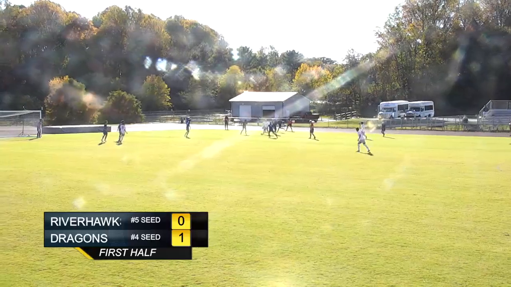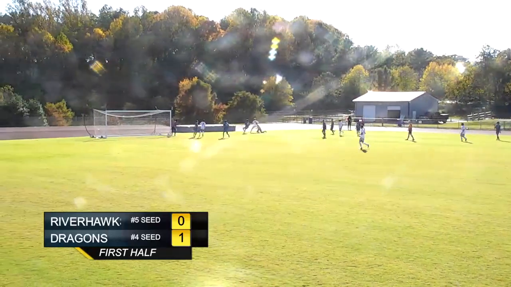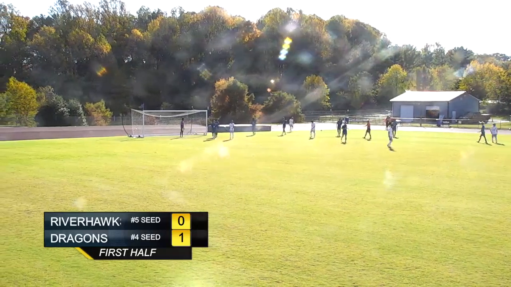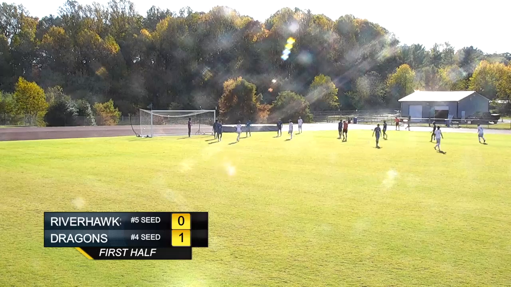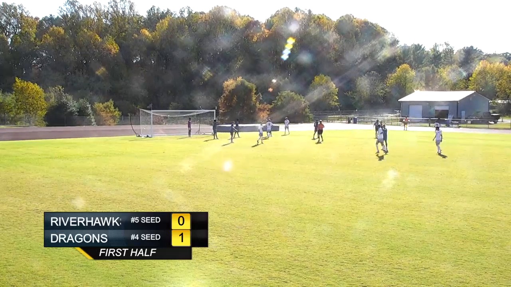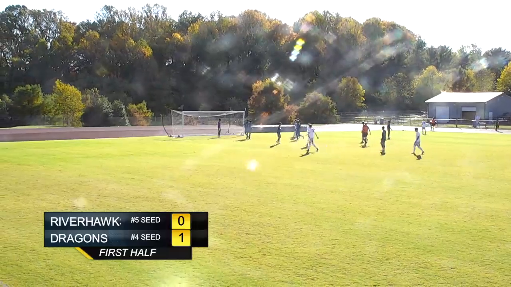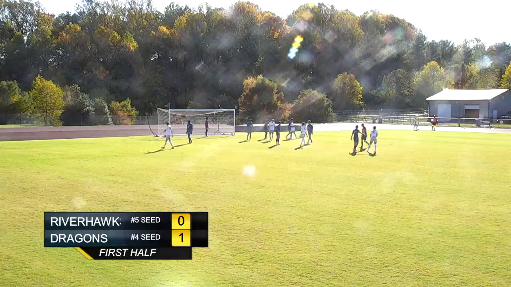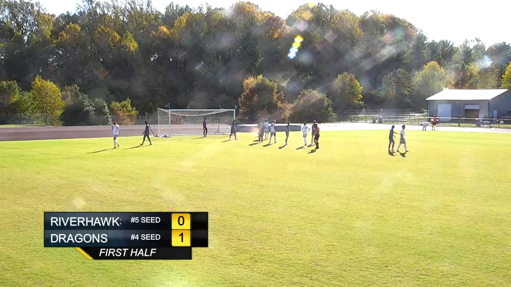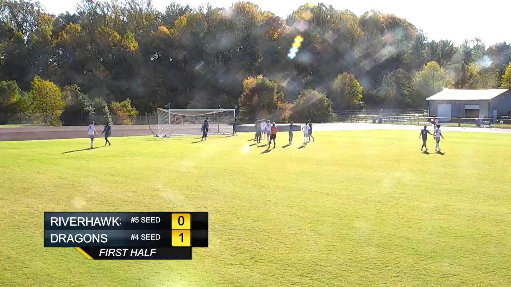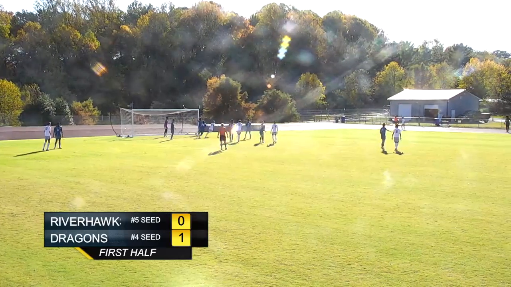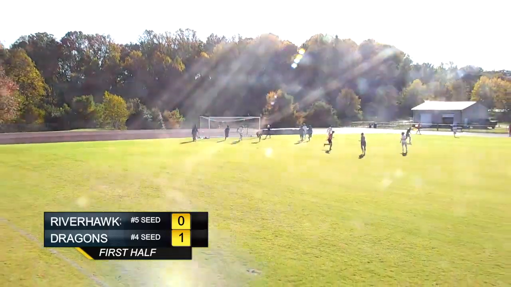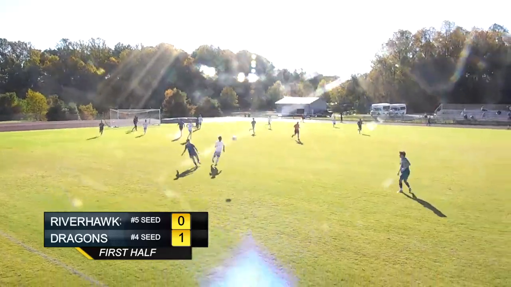That one is picked up by Barrientos. Gets it to Santos. Santos looking for an opening. Out of bounds, that'll be a corner. Corner kick, Dragons. Darian Paz will take it as we're coming up on 1 minute to go in the half. Paz, his kick on the way. Blake will make the stop. And we're coming up on 1 minute to go in the first half.